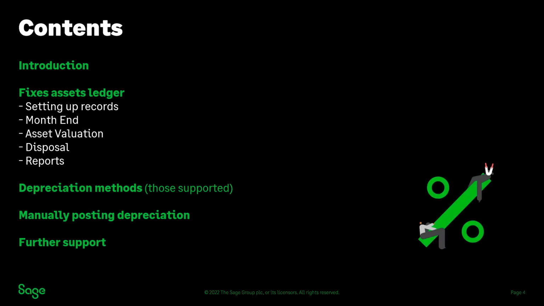Let's have a look at what we're going to be covering over the next 45 minutes or so. A little bit of background into the fixed assets ledger. We'll then move on to the fixed assets ledger itself and run through some demos. So we're going to be looking at setting up records, running the month-end option to process the depreciation for those fixed assets. We'll look at asset valuation, the disposal option, also touch on reports. There aren't many reports available for fixed assets, but we'll have a quick look. I'm then going to pick up on the depreciation methods that you've got available within the software, and also how they calculate as well.